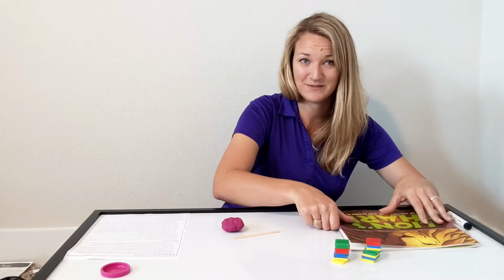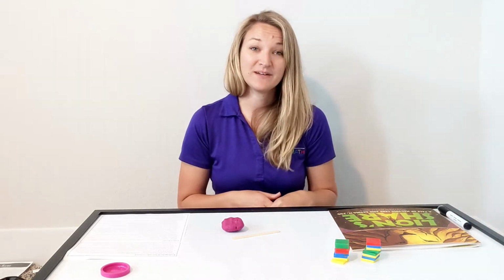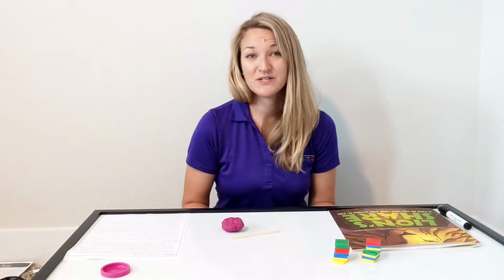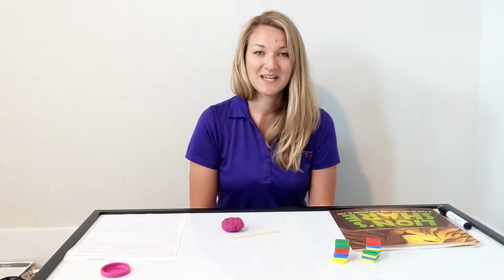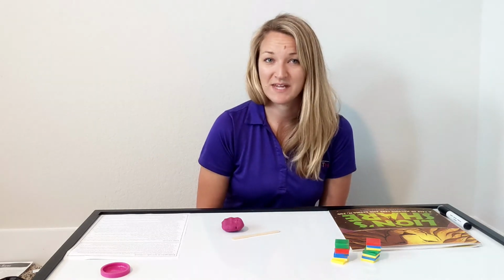hardly any left. Toward the end of the story, because there's so little cake left, the animals start promising a certain number of cakes that they will bake for the king the next day. And every time a new animal makes a promise, they're doubling the amount of the previous animal.